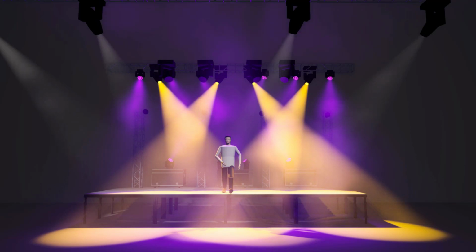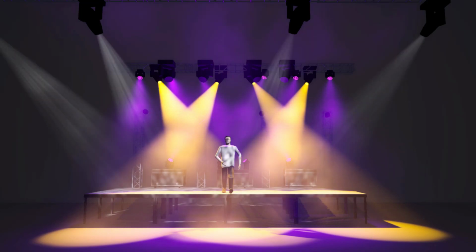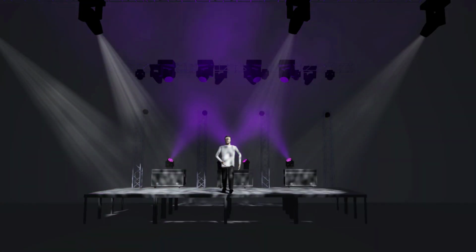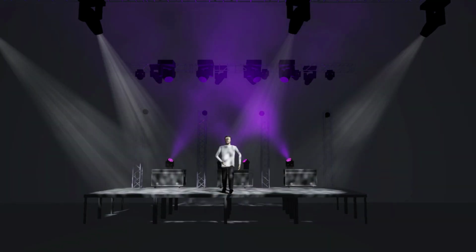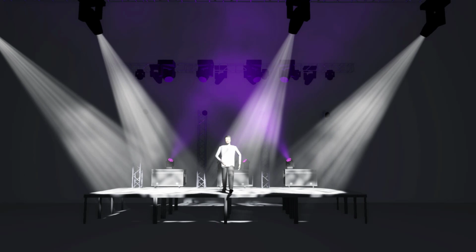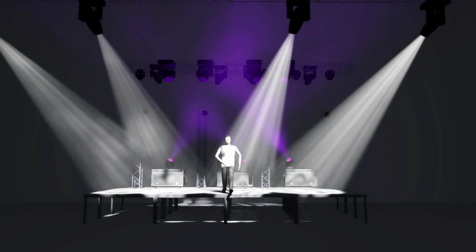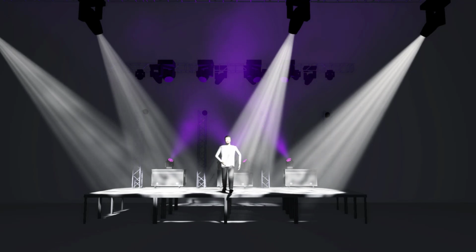And we can say we put a gobo in our front wash, okay? Put a gobo in there, right? We can change that gobo. And with a lot of gobos, we're also able to rotate them. You can see a nice rotation there.